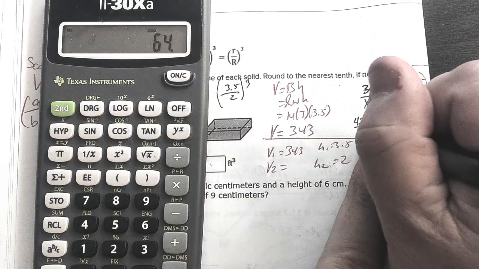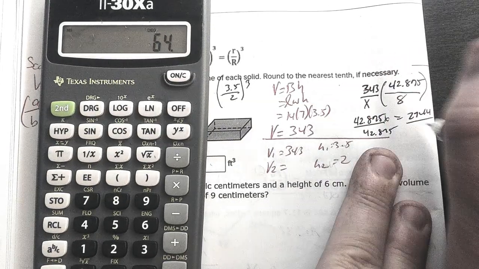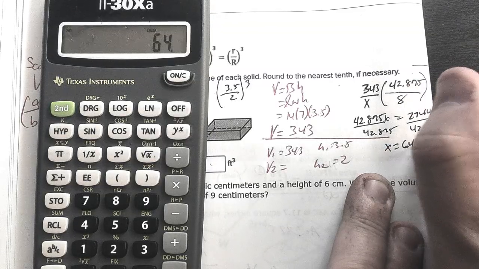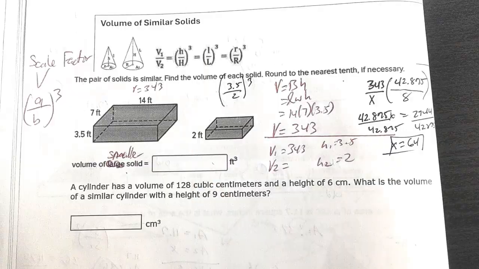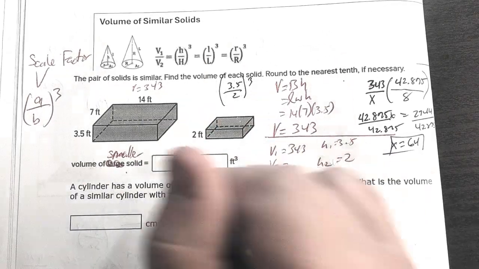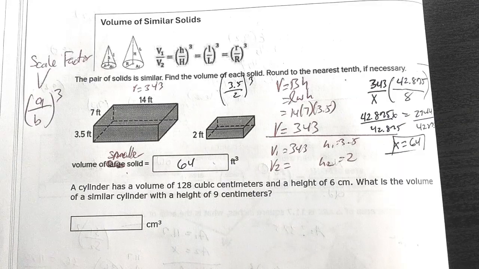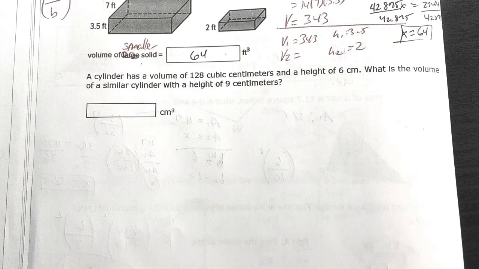So dividing by that, X equals 64. So this guy, the volume was 343. This guy is 64. You see how much smaller he is. Okay, let's get this last one here. It doesn't have a number. I don't know if the last one did either.